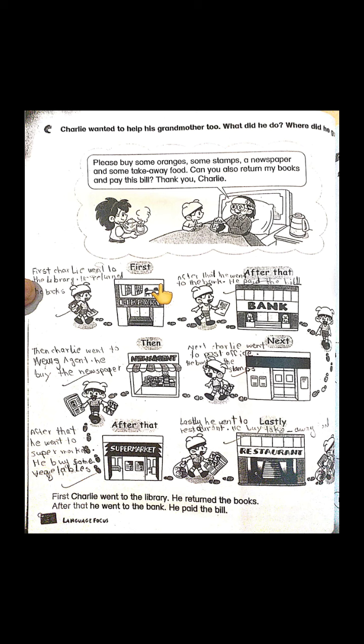How? What are you looking at in the first sentence? What is this? This is the library. So first, what did he do, what did grandmother ask him, order him? Please buy something related to the library. Can you also return my books? So what will be the sentence here? First, Charlie went to the library. He returned the books.